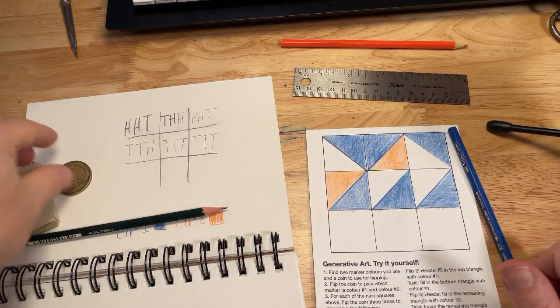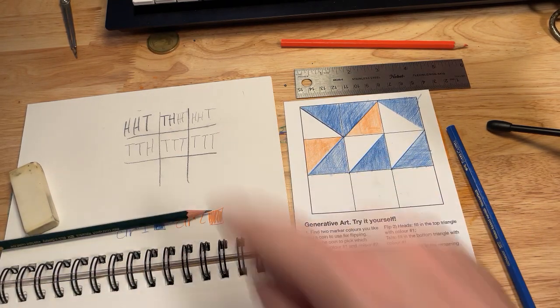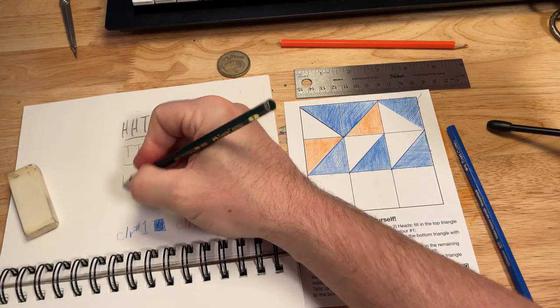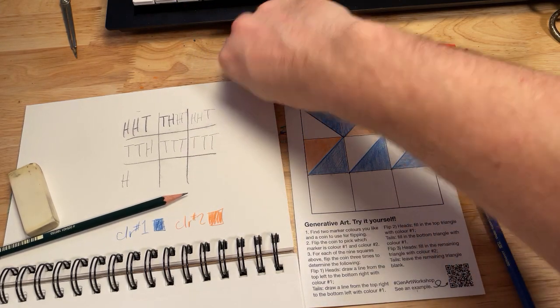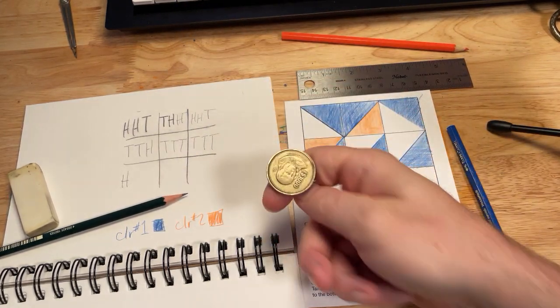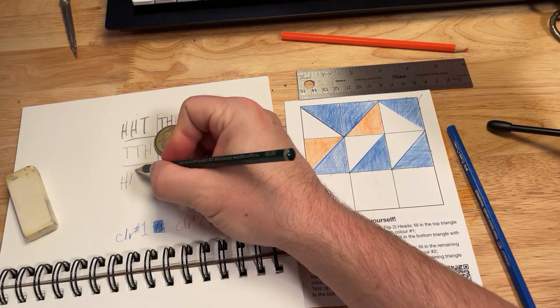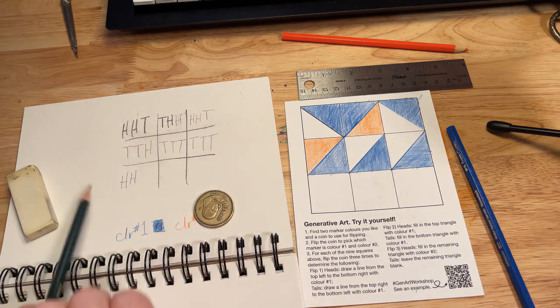All right, last row. Here we go. Okay, heads. Heads. All right, so right now we could be repeating this right here.